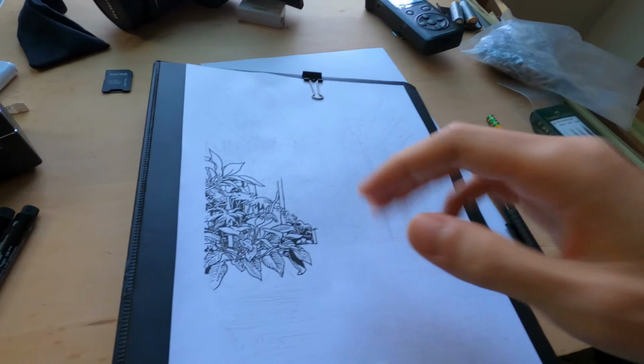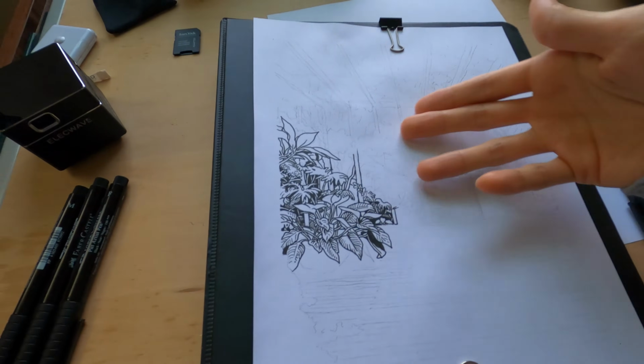So I plan to draw a lot of these things. I feel like I want to create a bunch of posters or something like that with a similar theme to it. So I'll probably end up drawing a lot of these sunroom, greenhouse sort of scenes with the plants and stuff.